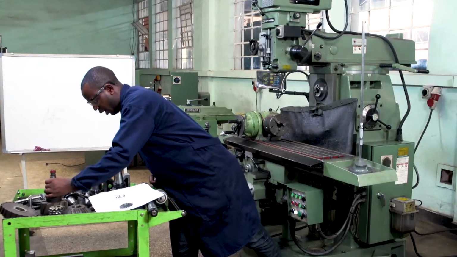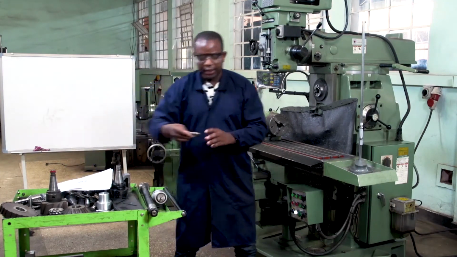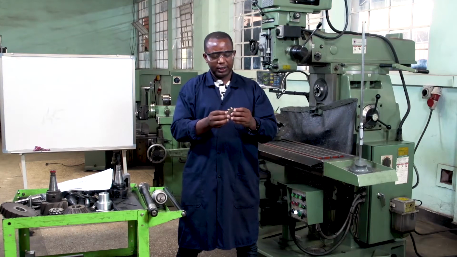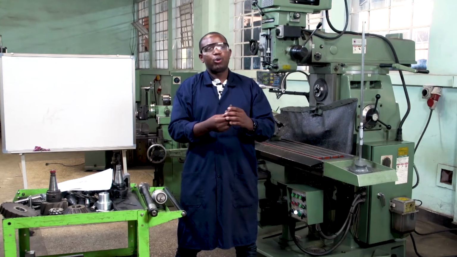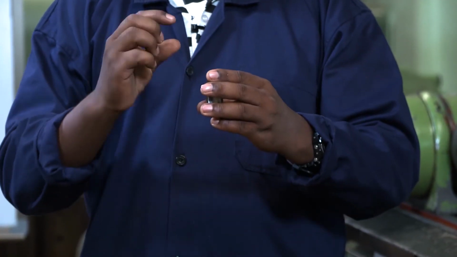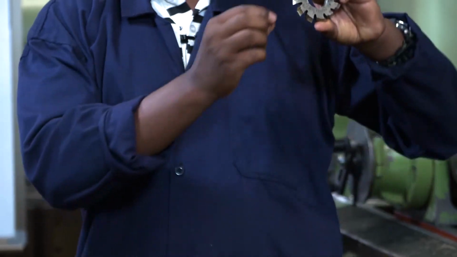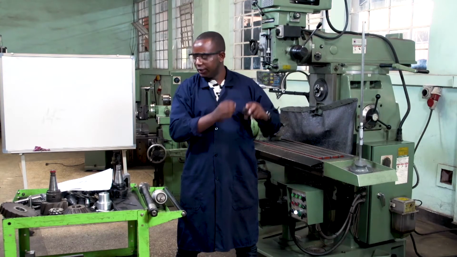The third one is the form milling cutter. The form milling cutter is the type of cutter used to produce a form surface, meaning that the surface produced takes the form of the cutter. This is called the form milling cutter.